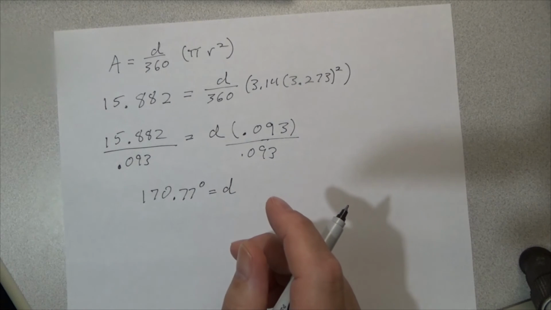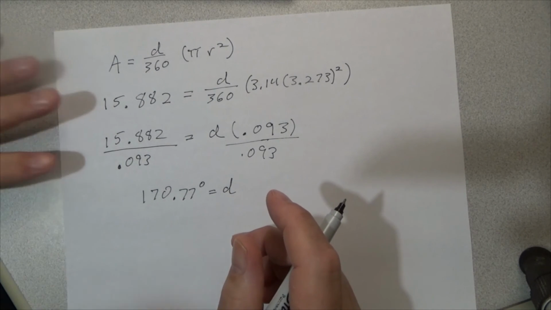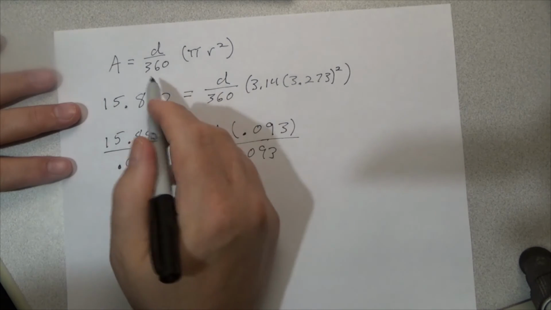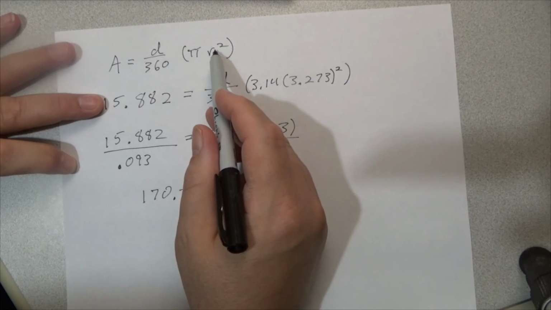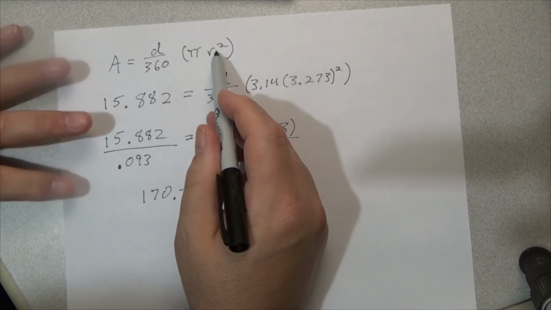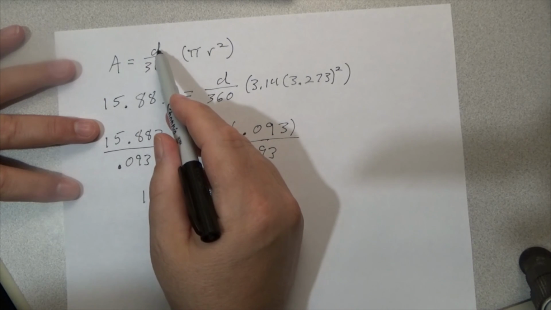So there we have one example of just finding the area. Then we had an example of finding the radius. Then we had an example of finding the degrees.